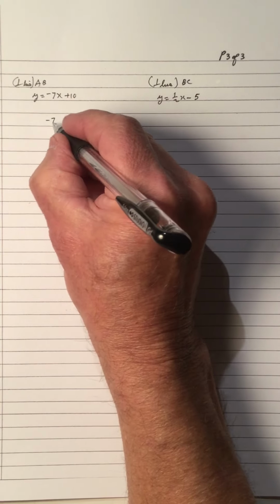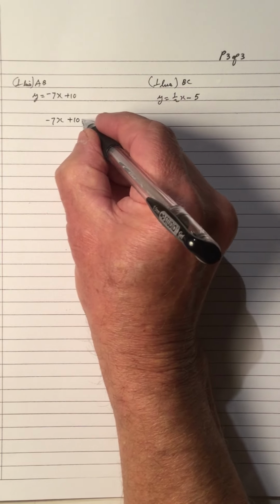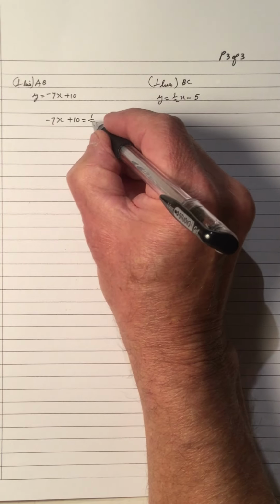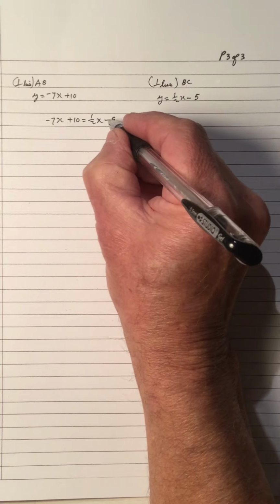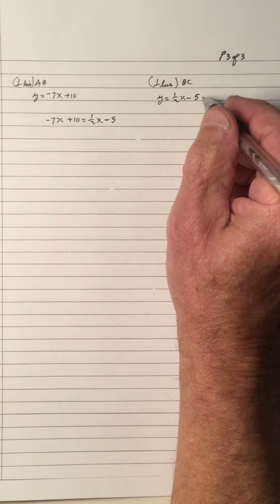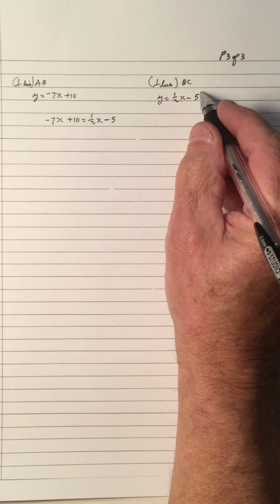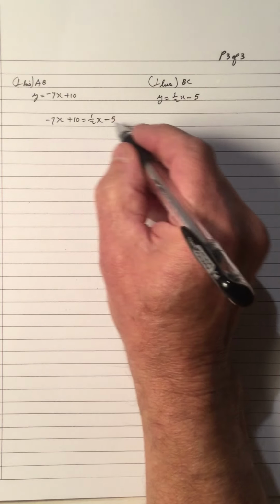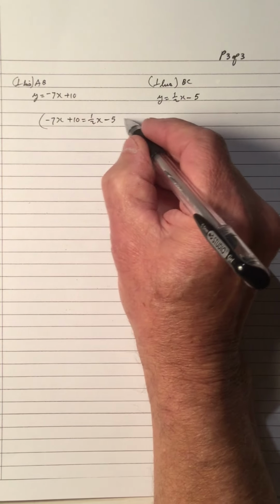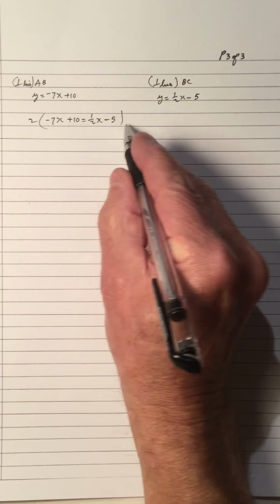So the two equations are equal to y, so negative 7x plus 10 equals a half x minus 5. Because they're both equal to y, they're equal to each other. And now I have common denominator 2, so let's multiply by 2, and we eliminate the fraction.